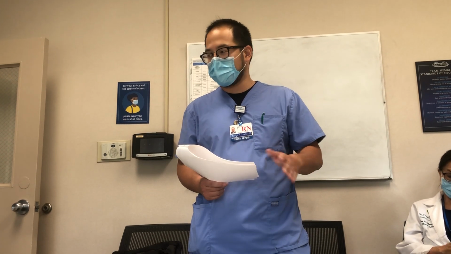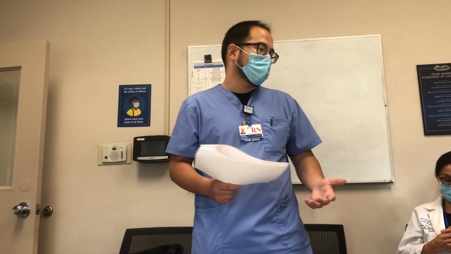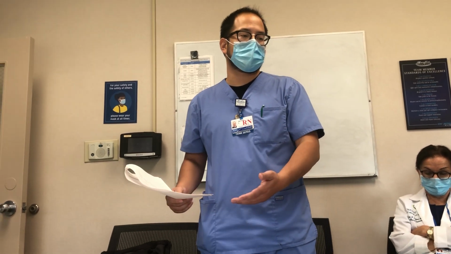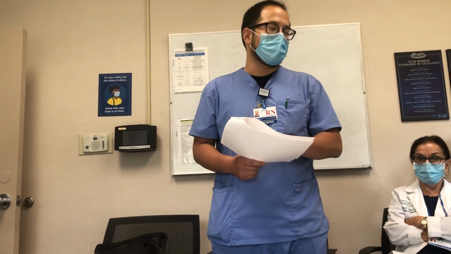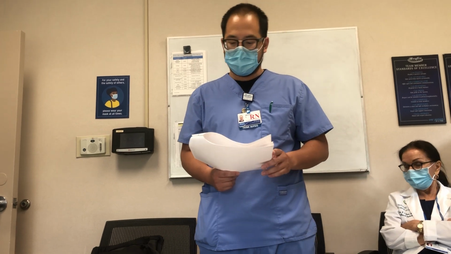Reason the patient is receiving the drug. Is the drug used for blood pressure, or is the drug used for asthma? Right? What is the reason for the drug?